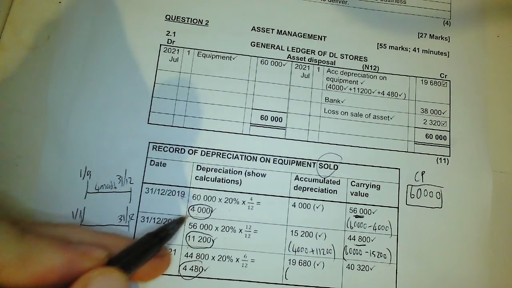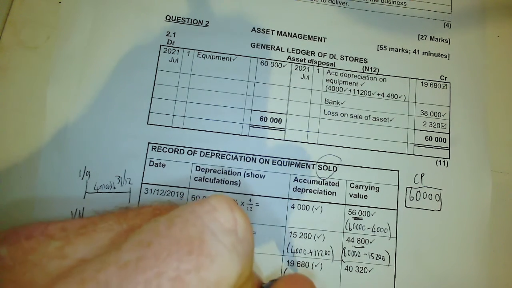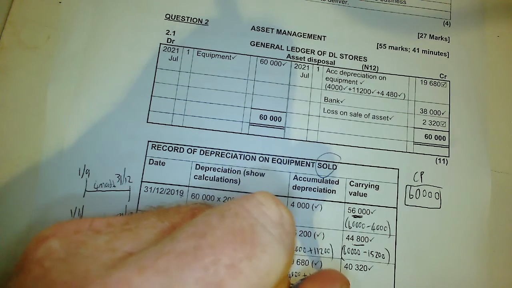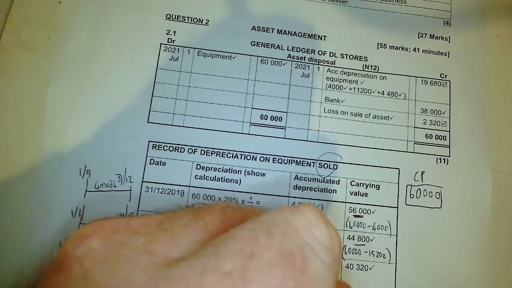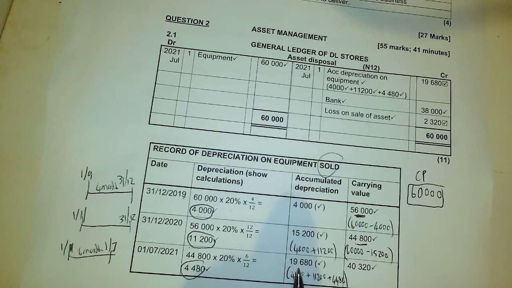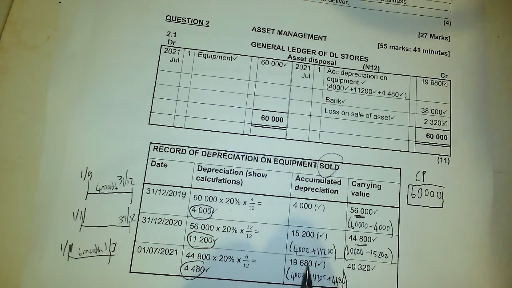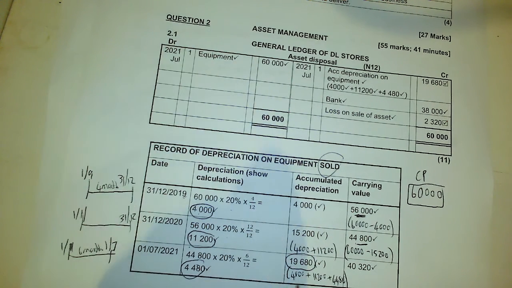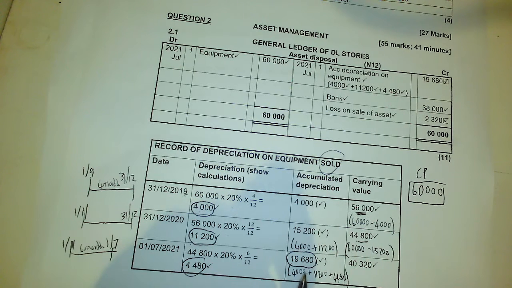It will be the 4,000 plus the 11,200 for the previous year, plus the 4,480 to get me 19,680. So that is accumulated depreciation of the vehicle. So this will be taken out right at the end when we're doing the next calculation. But alright, so that's all the accumulated depreciation.